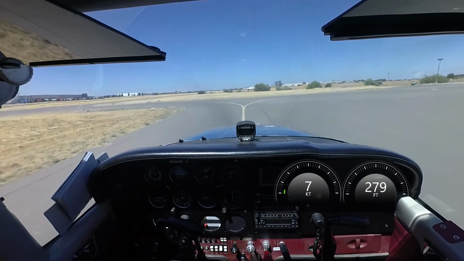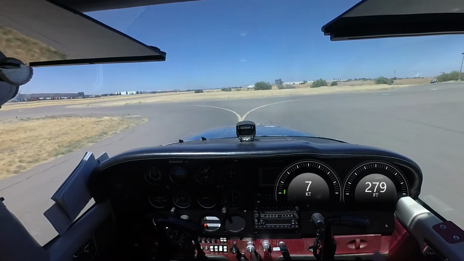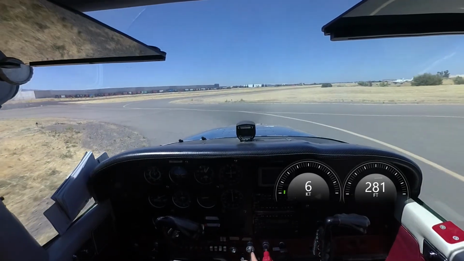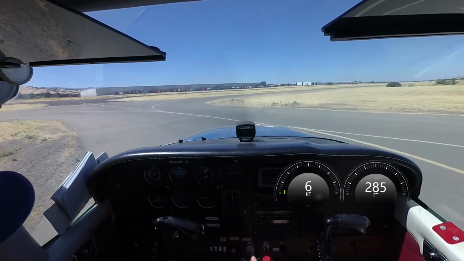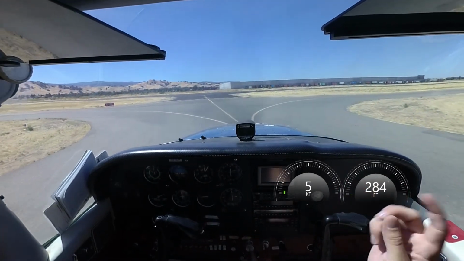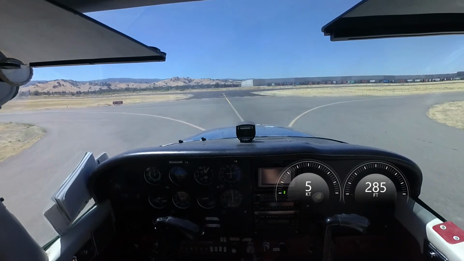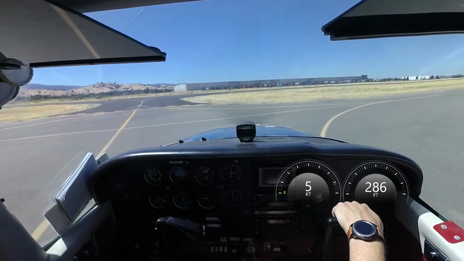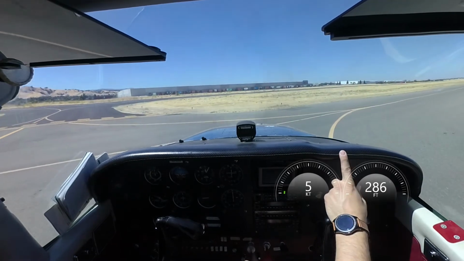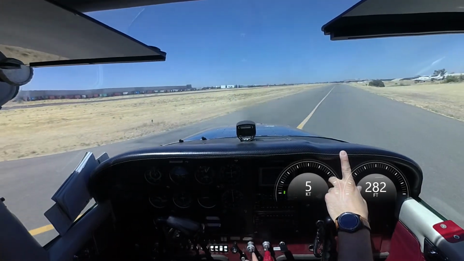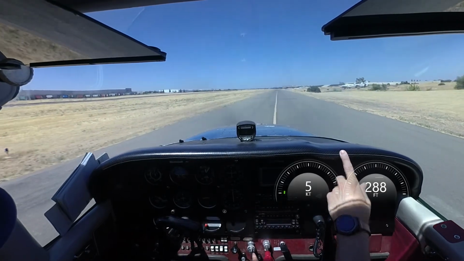All right, right side looks clear, left side looks clear. We'll go ahead and turn to the left. Nice and easy. Yes, you can feel like the brake's really sensitive, you know? So you've got to really feel how much you need. All right, left's clear, right's clear, we're going right. Good, that's pretty smooth. Pretty smooth.